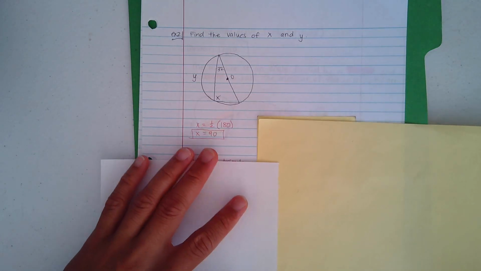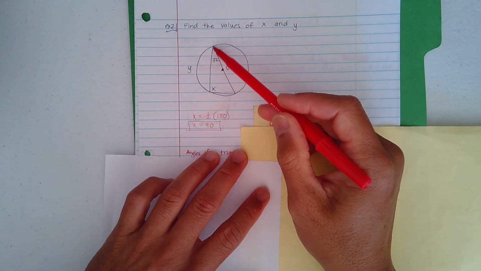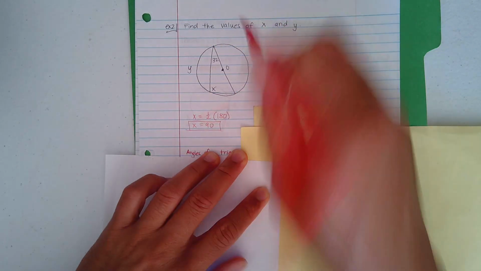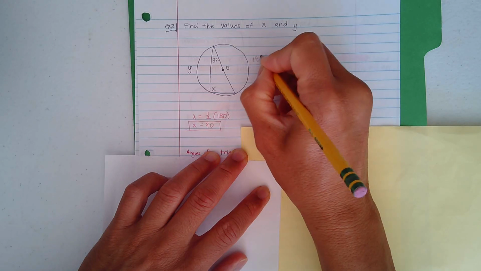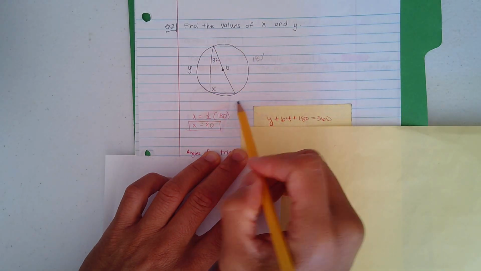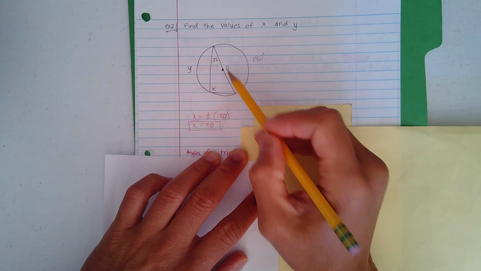Alright, so now to find y. Well, here is arc y, and this is 180 degrees. We already discussed that this is 180, it's a semicircle. Well, here's 32. This is the inscribed angle of this arc.